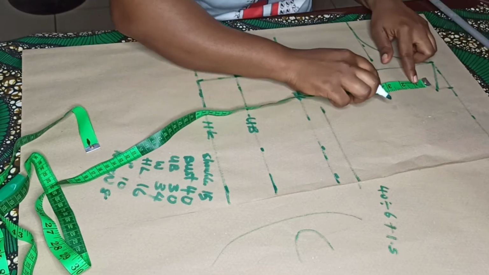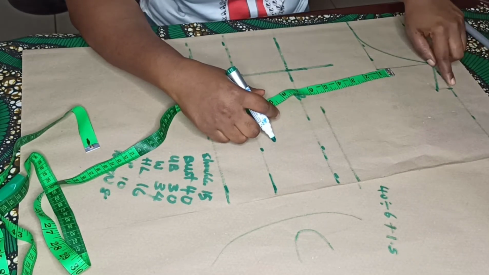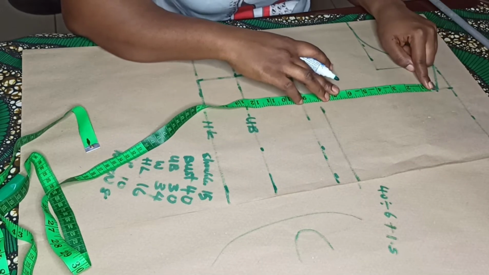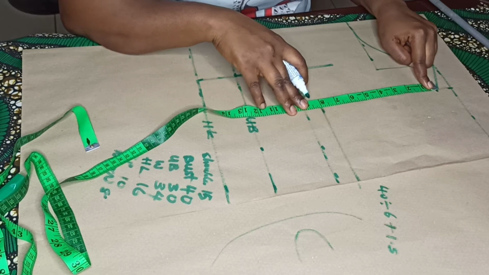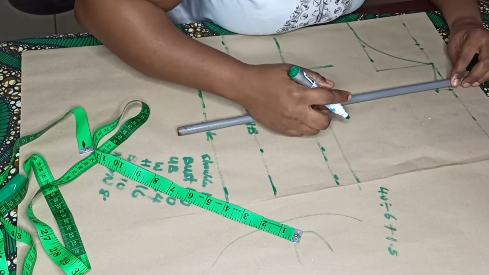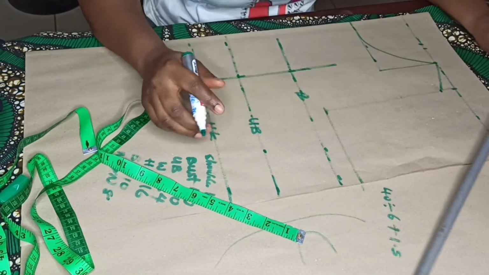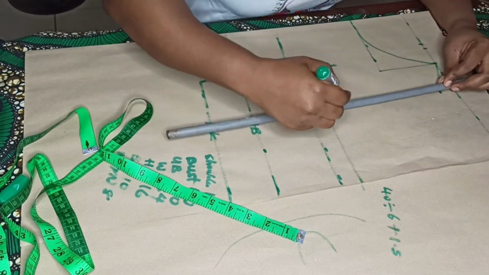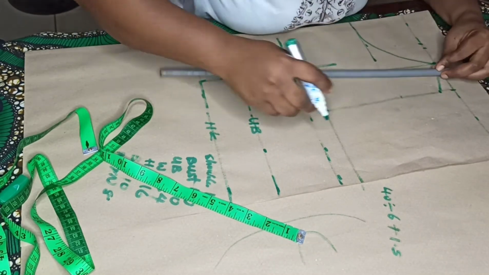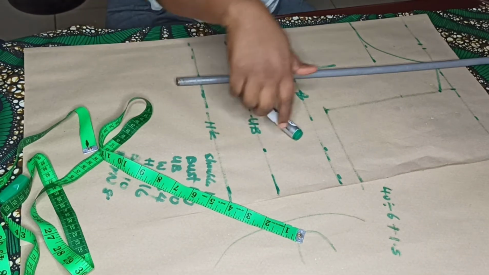Remember that I'm measuring from here. Look at where I'm measuring from. I'm not measuring from up here. I'm measuring from the 1 inch I came down from. So this is where I am coming down from, 8 inches. Look at it. So what do I have to draw? A straight line. Yes, I just have to draw a straight line here. Don't know if you guys can see it.